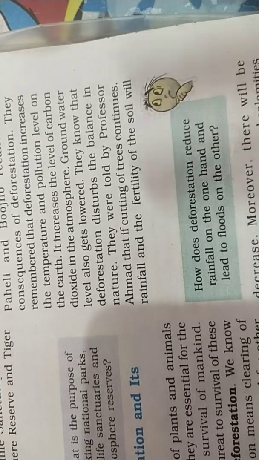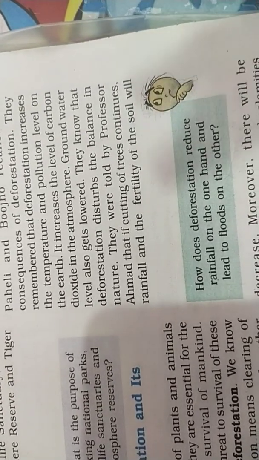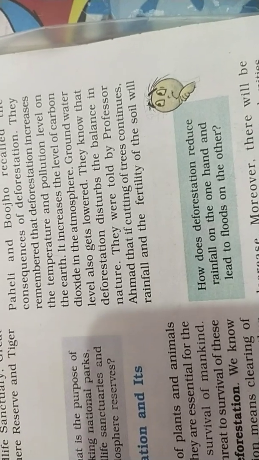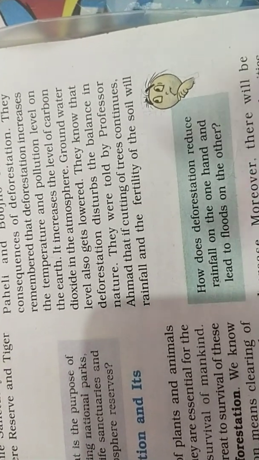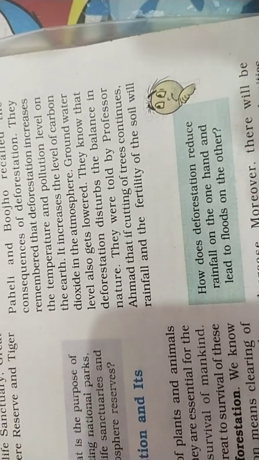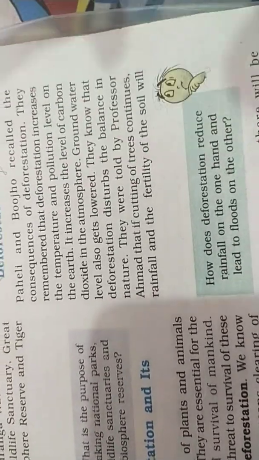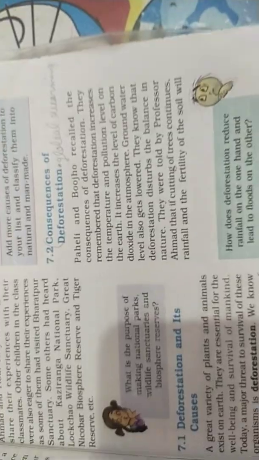of the soil will also decrease, and then the soil becomes sand, and this conversion of soil into sand due to the lack of moisture content is known as desertification. This is also a consequence of deforestation.